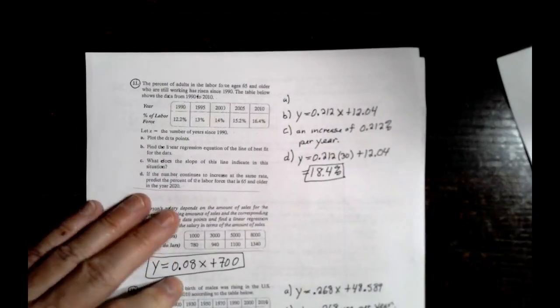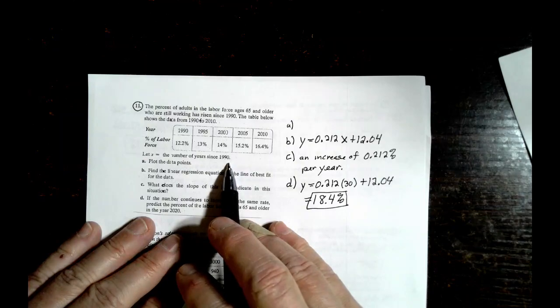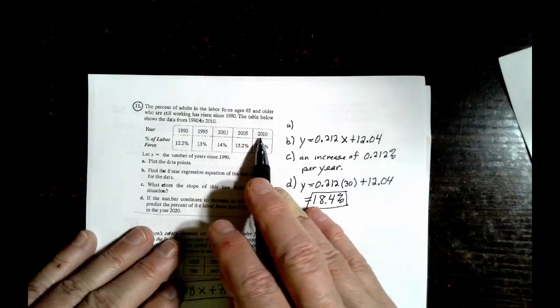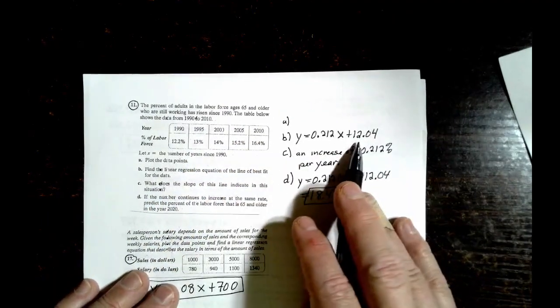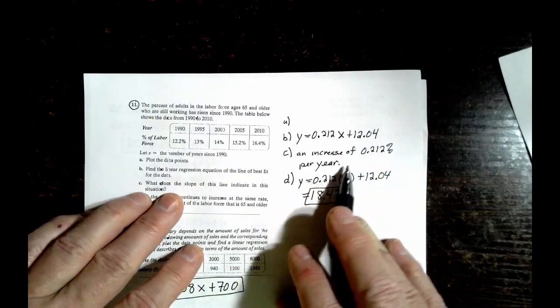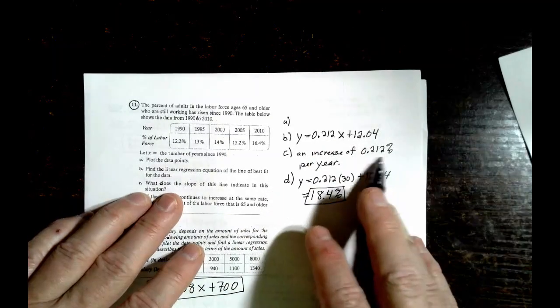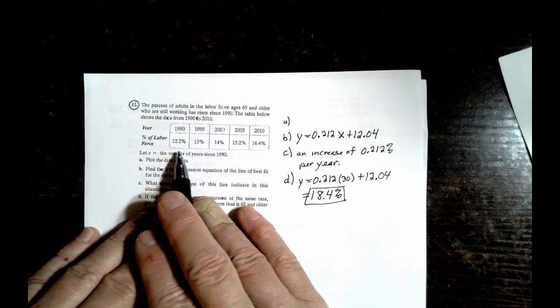All right. Number 11 says percentage of adults in the labor force age 65 or older, and so it's going up by the percentage of the labor force, and X equals the number of years since 1990. So this is 0, 5, 10, 15, and 20. And you type in those numbers along with those Y values, and you get this equation. And now they say, what does the slope indicate? Well, it's positive 0.212, and that's a percentage, and it's an increase per year. Increase in the percentage of the labor force that is above 65.